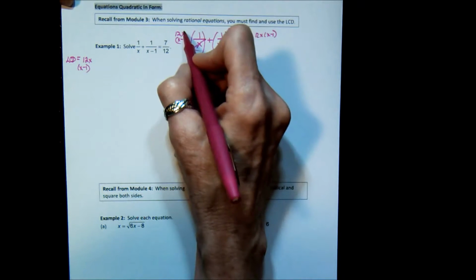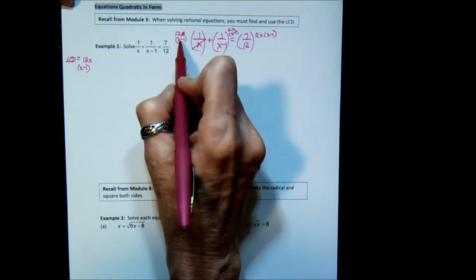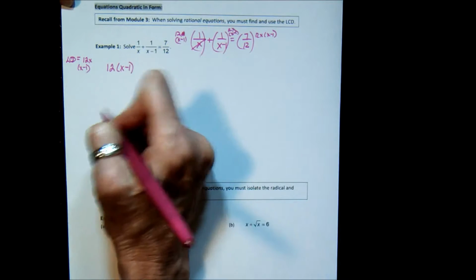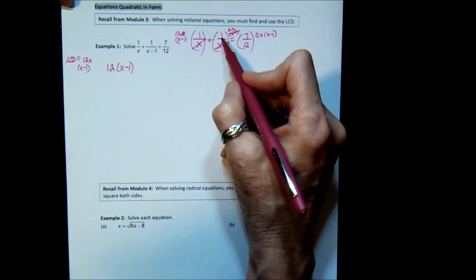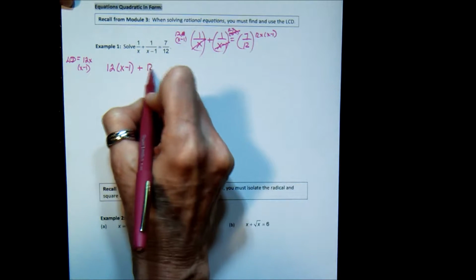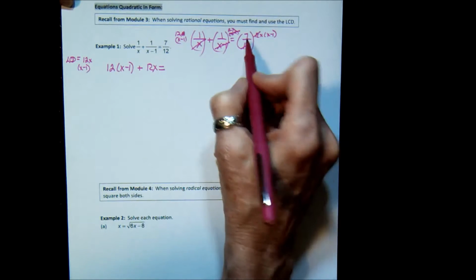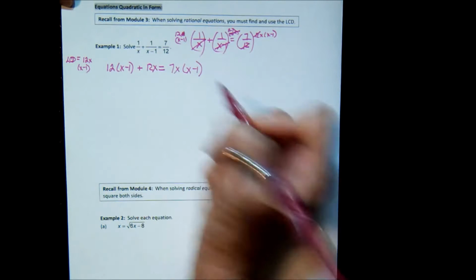So x cross cancels x, and you're left with 12 times 1 times x minus 1. So 12 times x minus 1. This term, x minus 1's cross cancel, and I'm left with 1 times 12x, so it's plus 1 times 12x. Here, the 12's cross cancel, and I'm left with 7 times x minus 1.